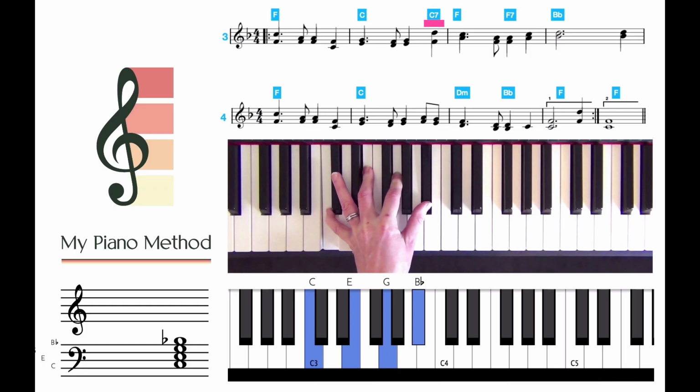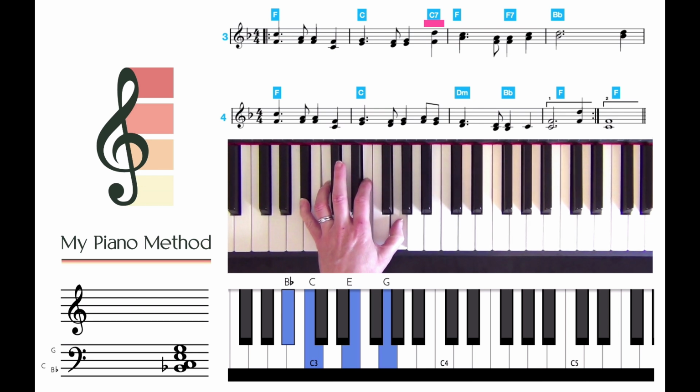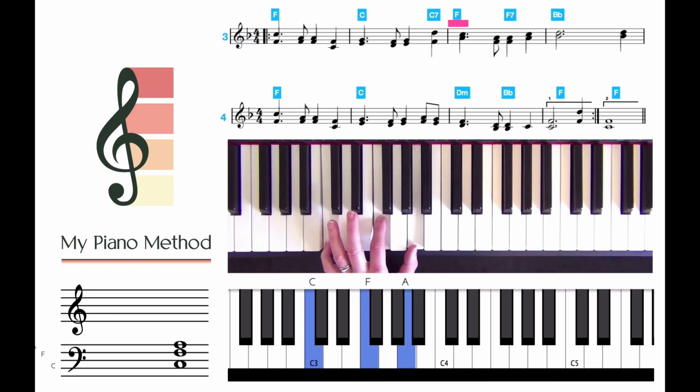So we can either go up to here, or we can go down. I mean, the down is a little bit more tricky, so I'm going to go up. I'm going to go C and add my B flat in here. And then we're going to F. And now we need to go to an F7.